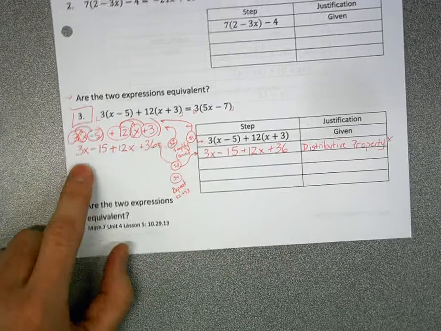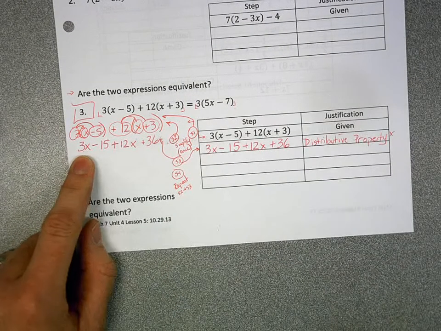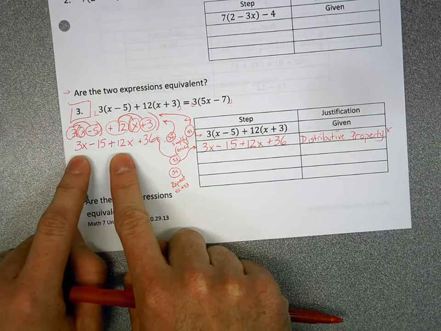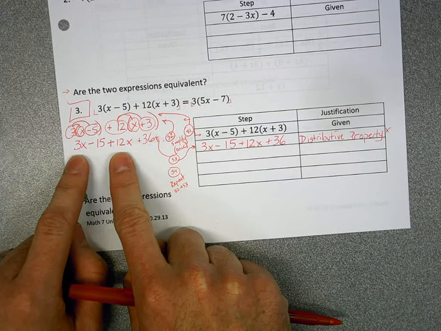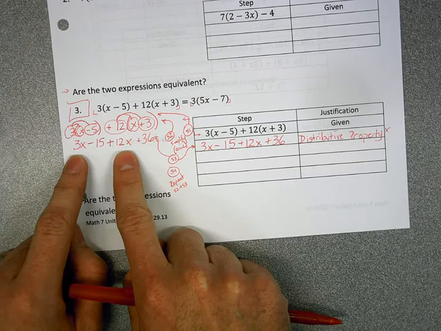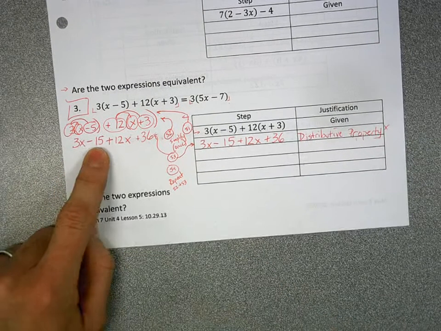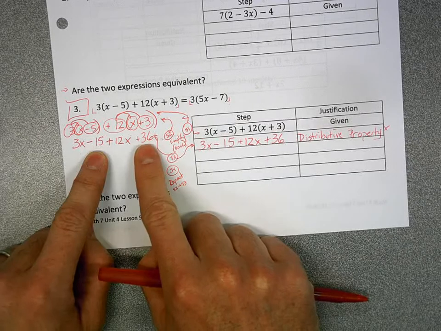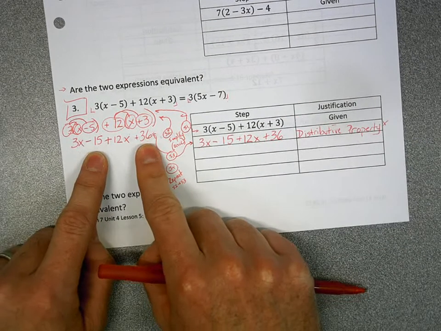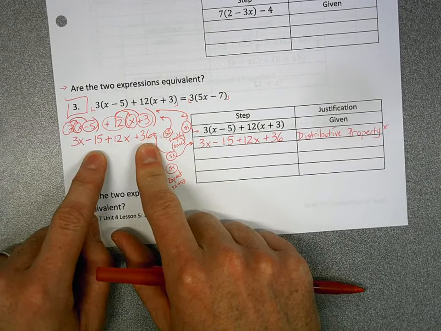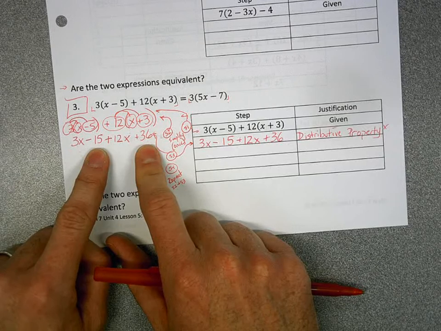So what that means is I'm going to take my 3x here and know that my positive 12x here are like terms, and I'm going to put them next to each other. I'm going to take that negative 15 and this positive 36, and I'm going to put them next to each other. Okay? So here's what I'm going to do.